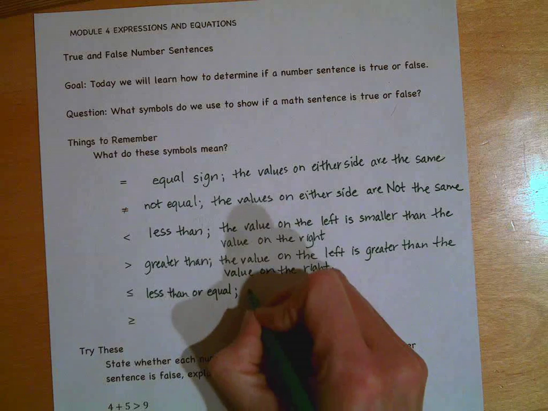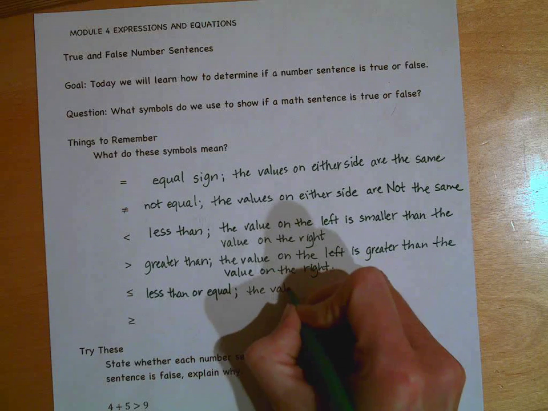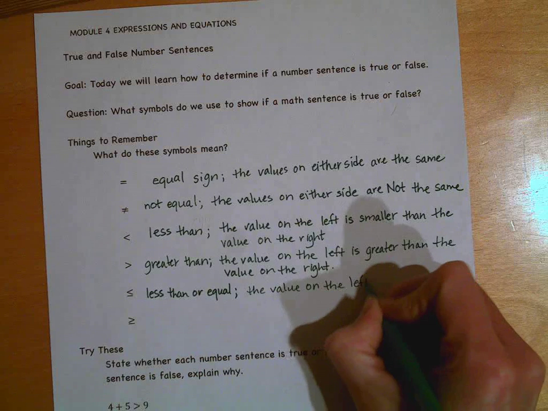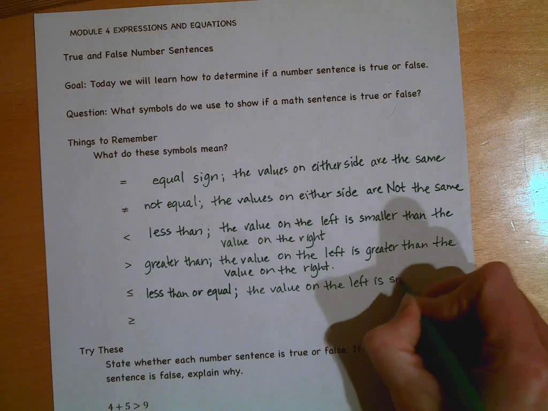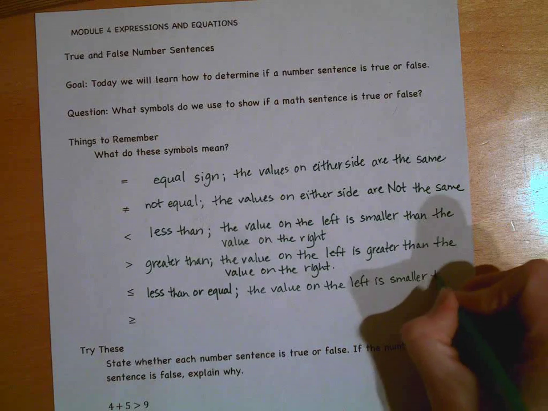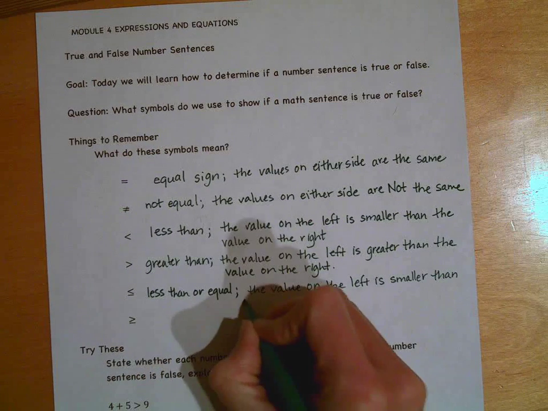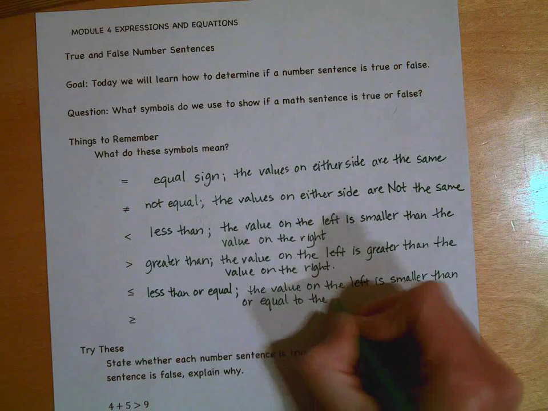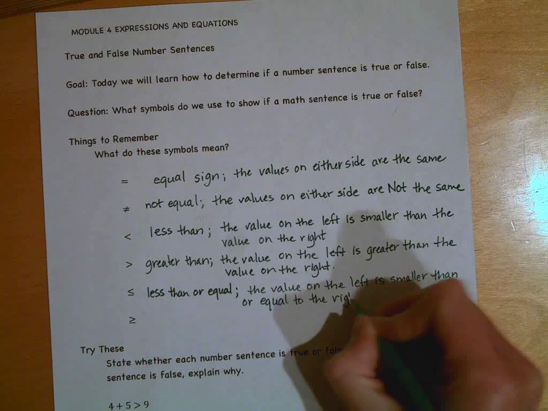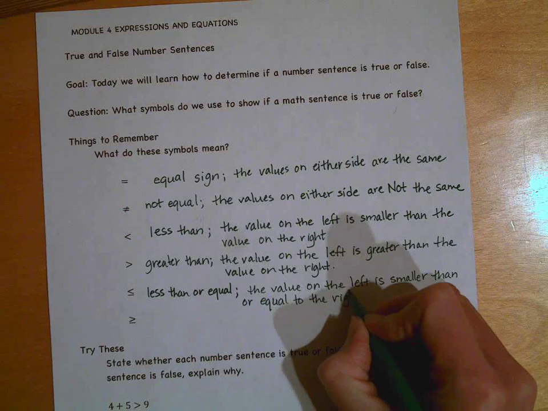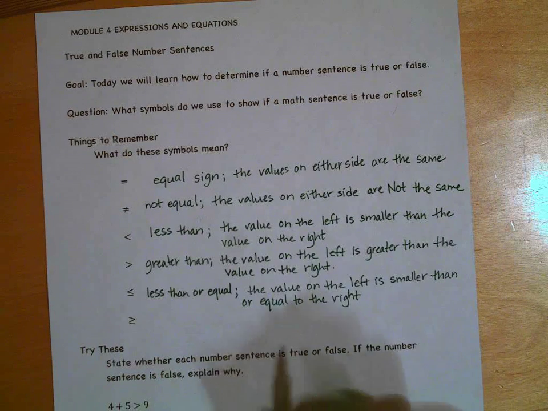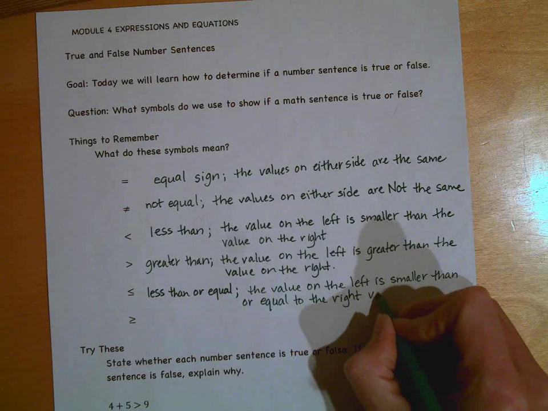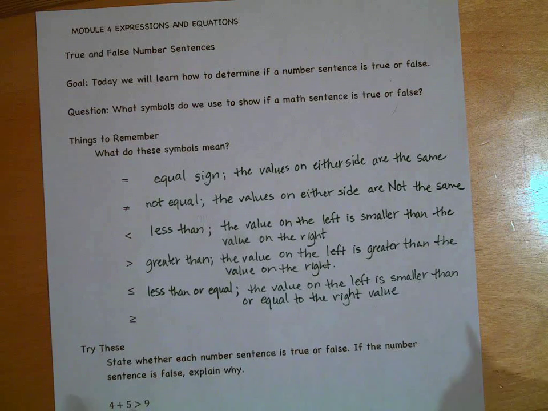So it is exactly what it says. The value on the left is smaller than or equal to the value on the right. I was writing too fast. You're going to write value on the right.